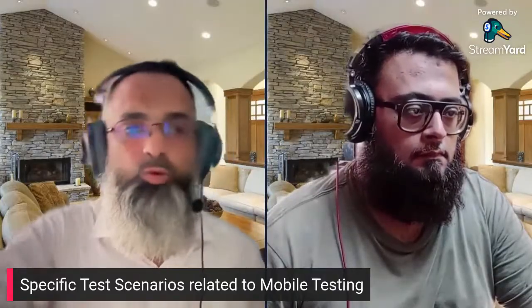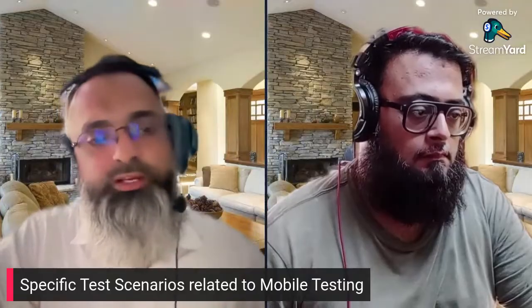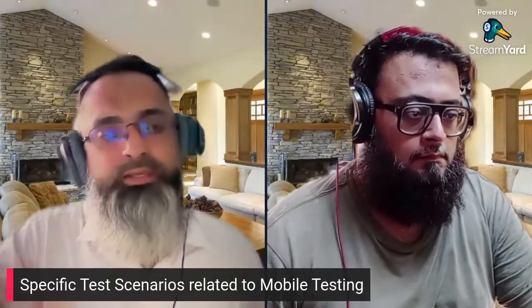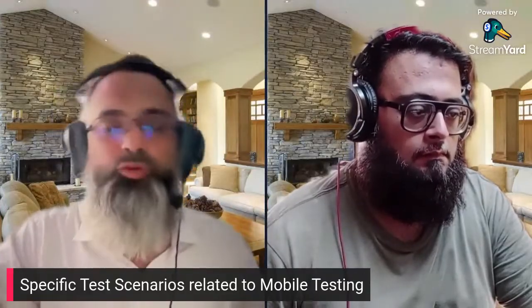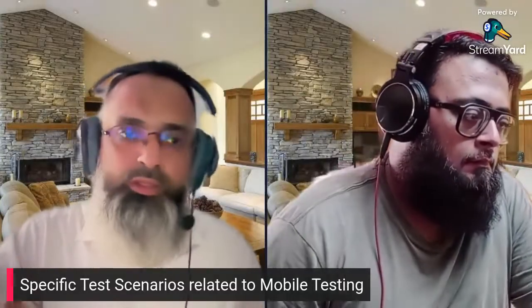And finally, the location services. If you're testing a mobile application that is related to maps, such as Google Maps or iPhone Maps and so on, then location services need to be working fine.